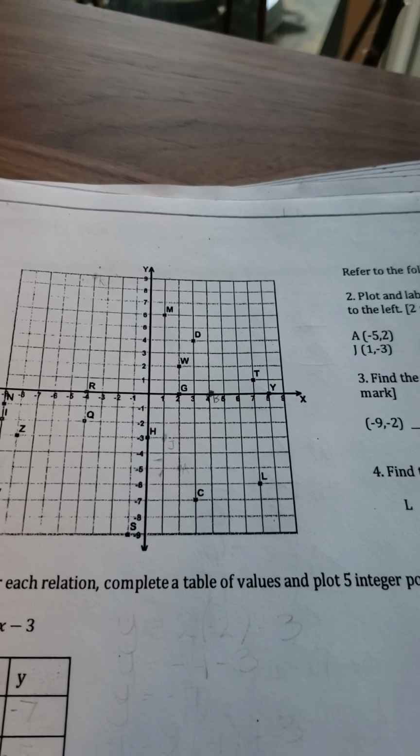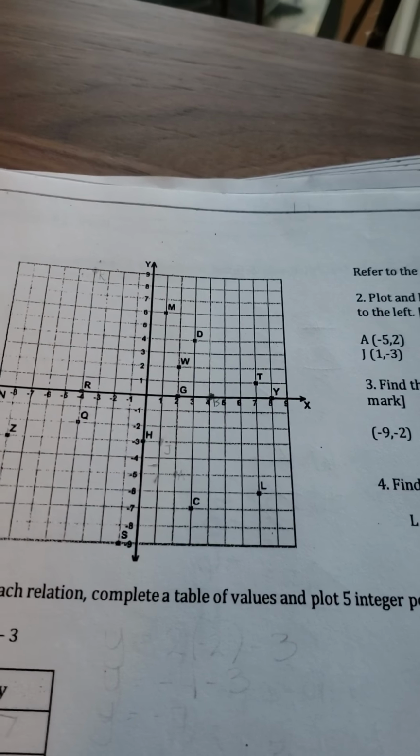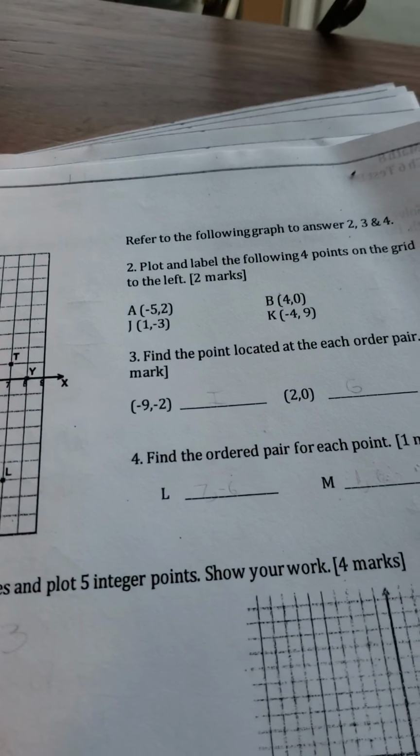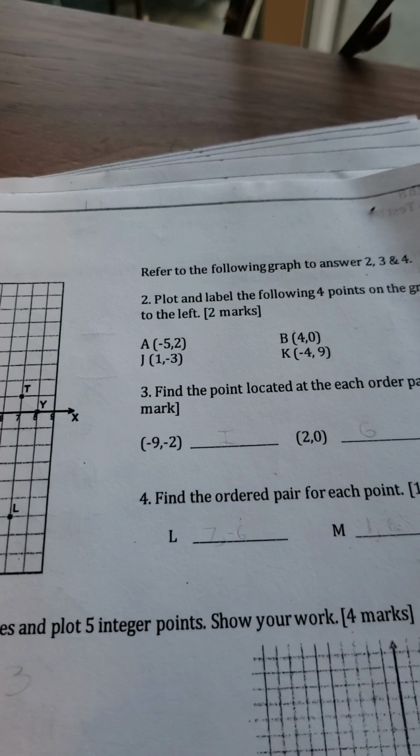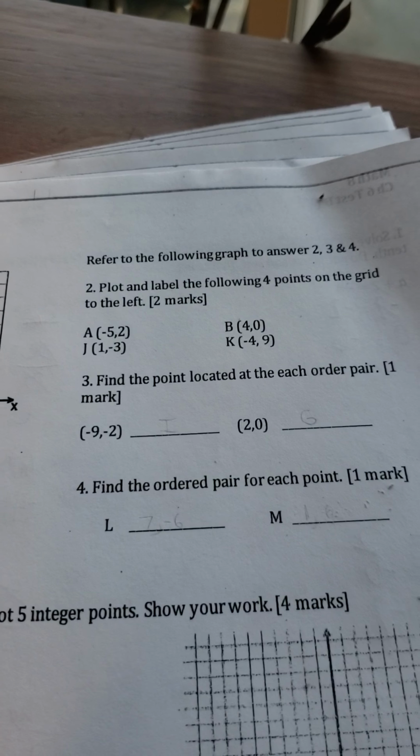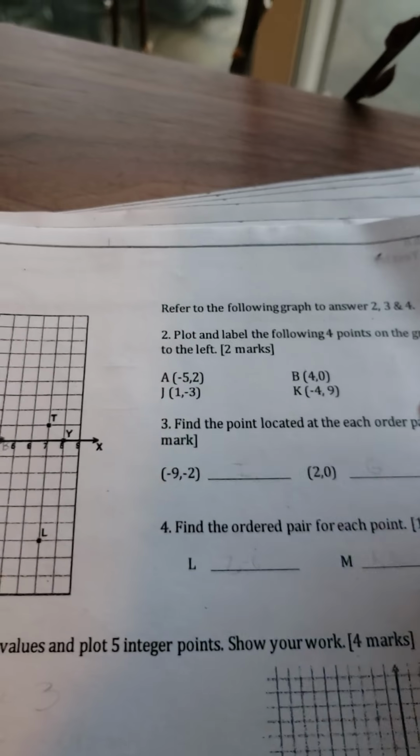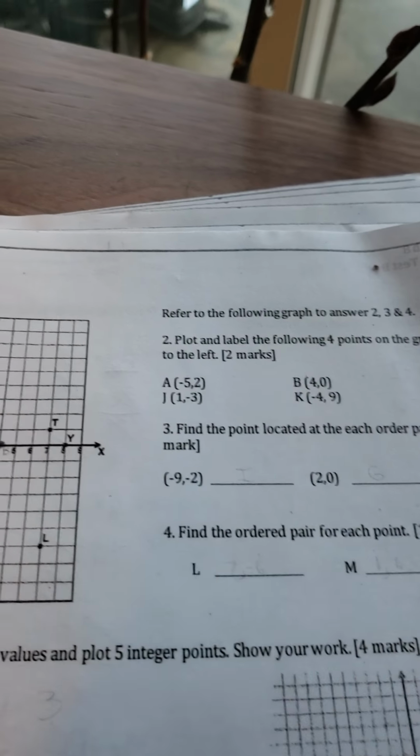Okay, let's start on the second page. Most of you did really well. You're really understanding the plotting. So I'm going to go over this really quickly with you. Sorry, I've kind of already written on it.